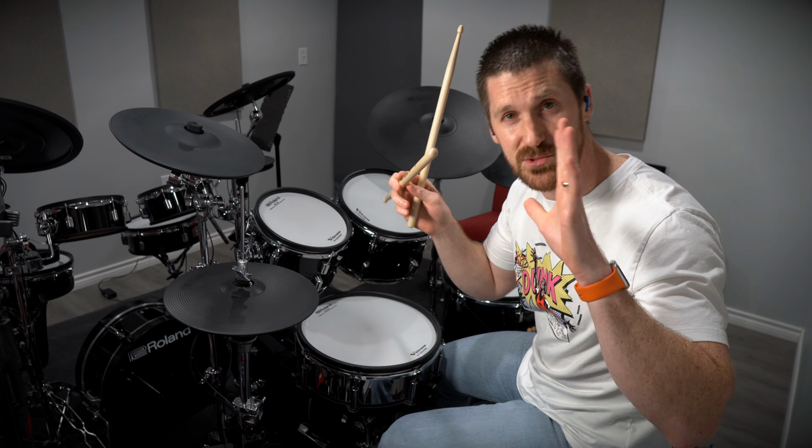All right, so those were all examples of grooves in 4/4 that are super common. The next time signature to discuss that is extremely popular is 3/4. This is telling you how many beats per measure.